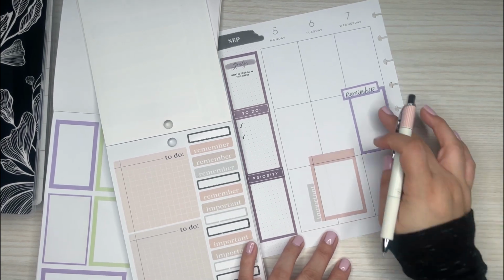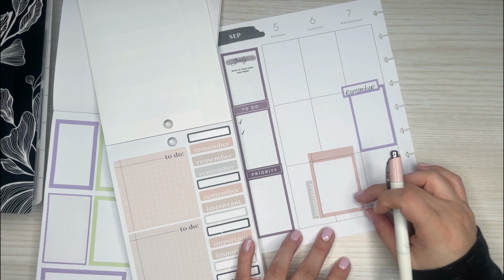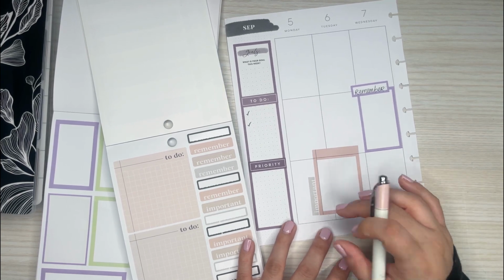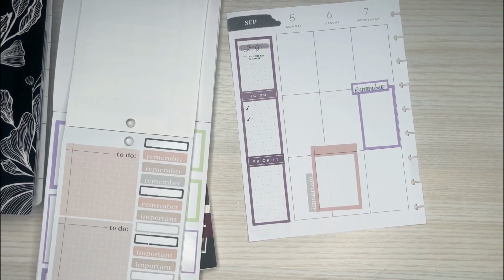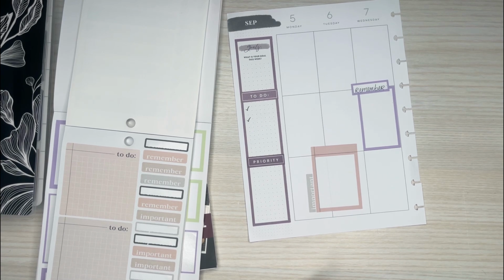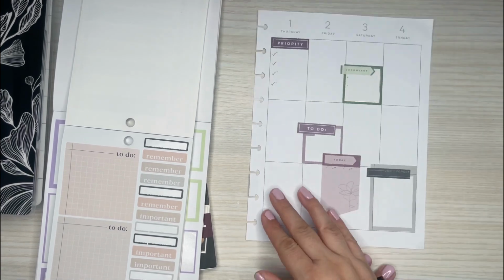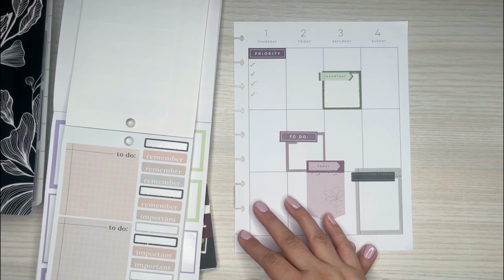Or you can even put it, instead of putting everything on the top, you can place them on the bottom, on the corners or wherever. Yeah, just kind of play around with it, different looks, and see what you prefer. But those are my tips on using headers in your planners.